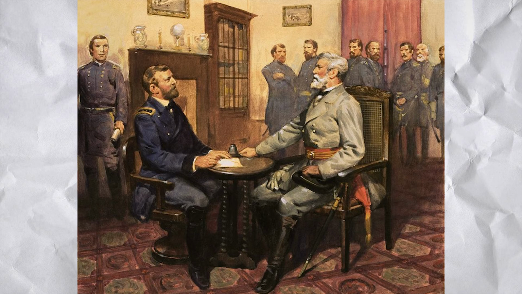April 9th. General Robert E. Lee surrenders to General Ulysses S. Grant in a farmhouse in the town of Appomattox Courthouse, Virginia. The war is over. April 14th, 1865.